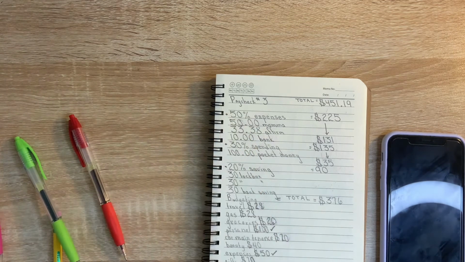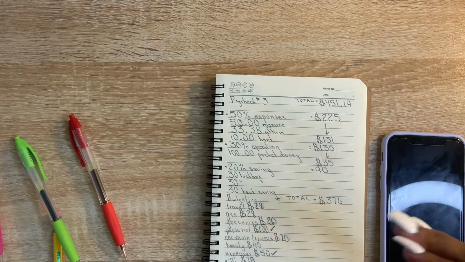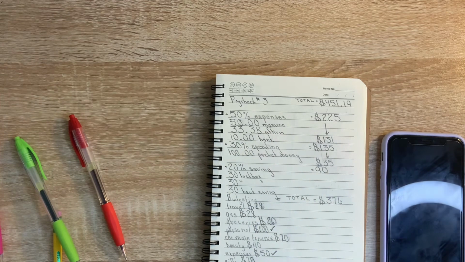I took out $50 for my mama, because she be paying some of my bills, and I took out $33.38 for Affirm, which is like a payment plan business. Like I had bought some stuff from Amazon and I put it on a payment plan. And then I saved $10 for the bank because of the bank account that I have. And then whatever's left over, you can see I got $131 left over. I put that towards my budgeting, which is right here.